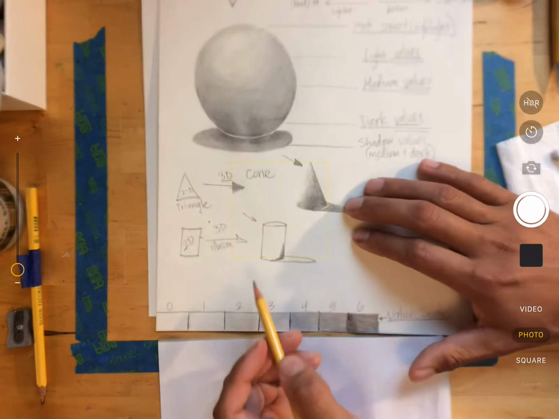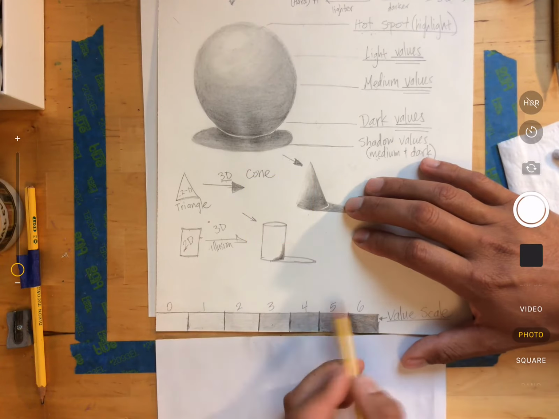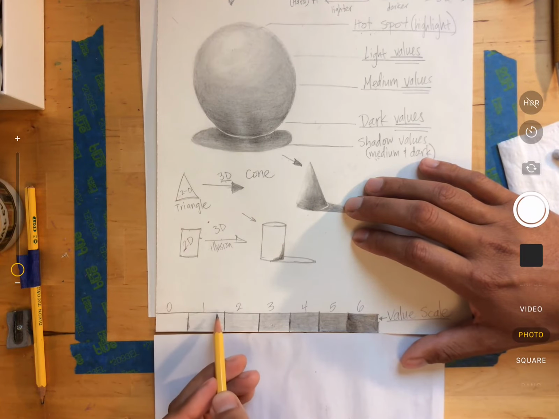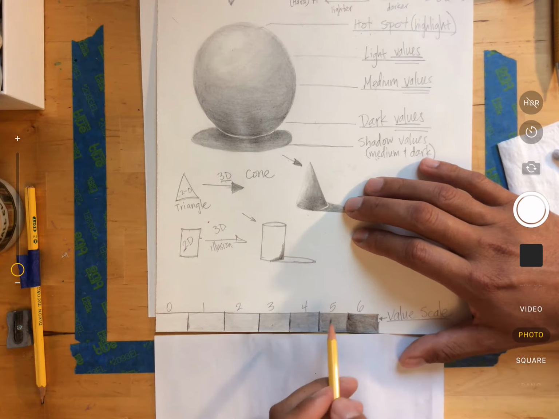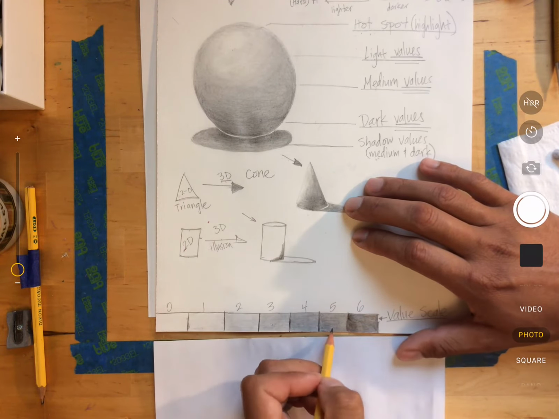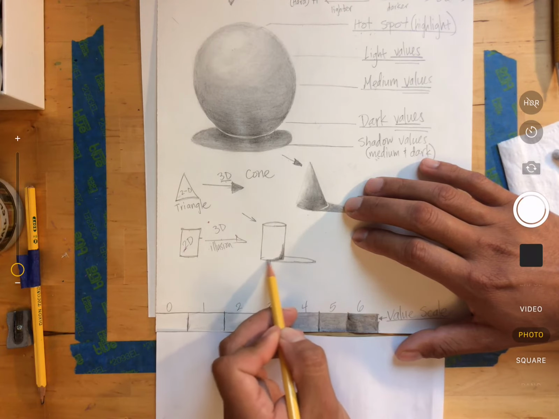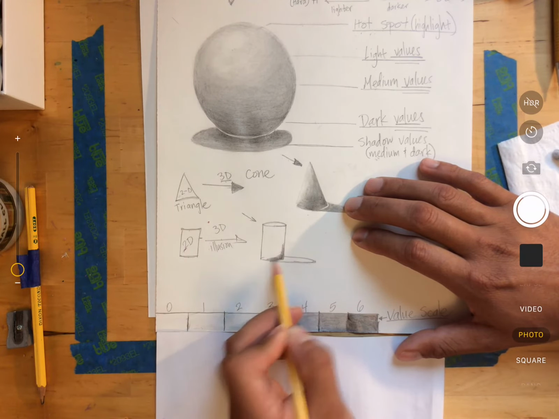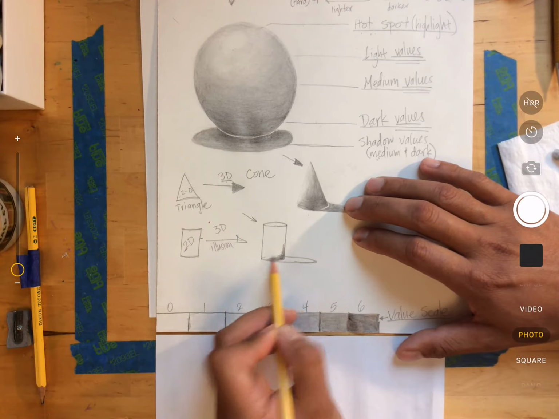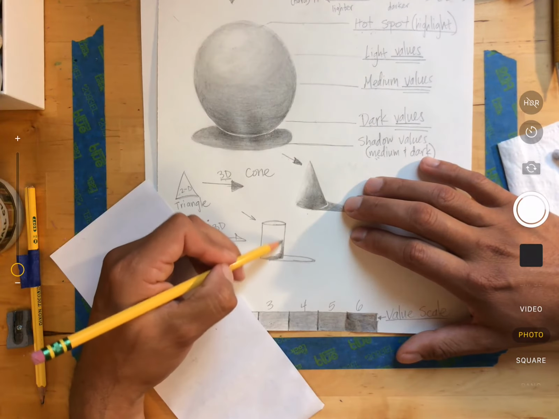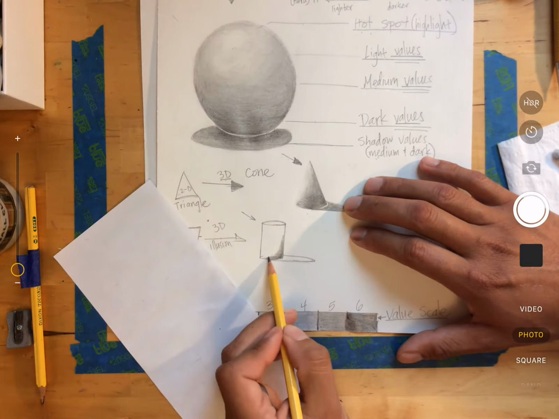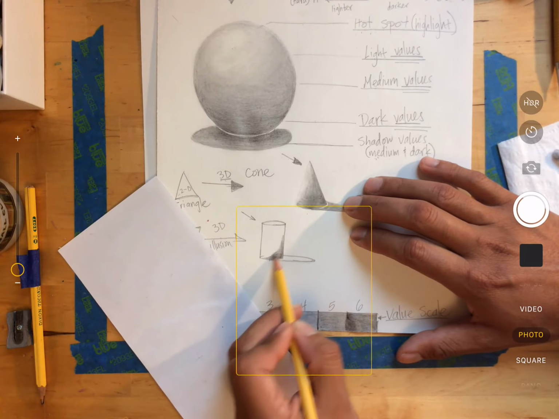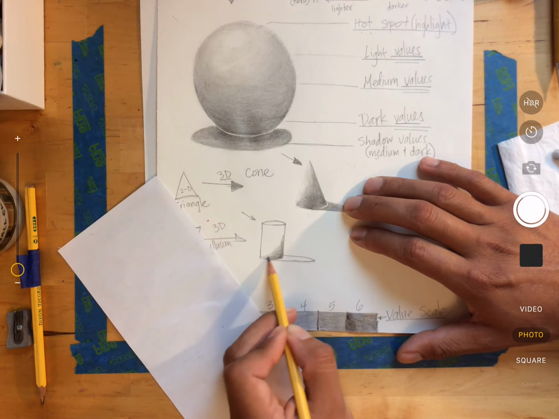So I obviously have done this enough to know and remember what each one of these looks like, right? But you should be going back and forth with your eyes and checking to make sure your values are correct. So you're not going too dark or too light, right? Because there are some people that have an issue with making things darker, or they're afraid of making things darker.